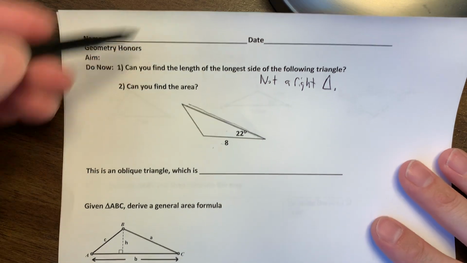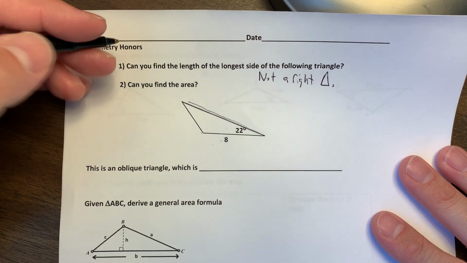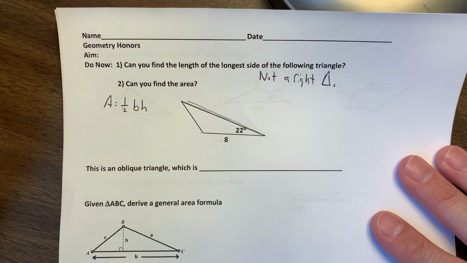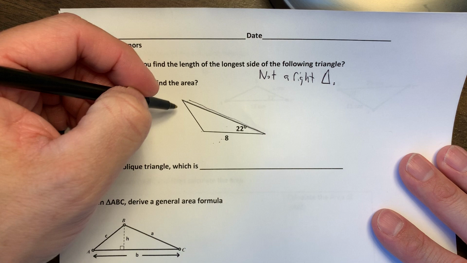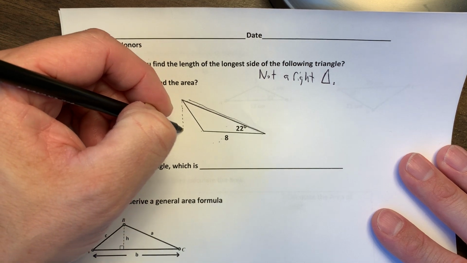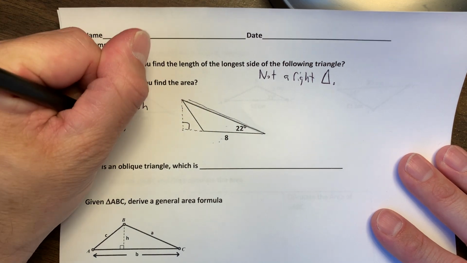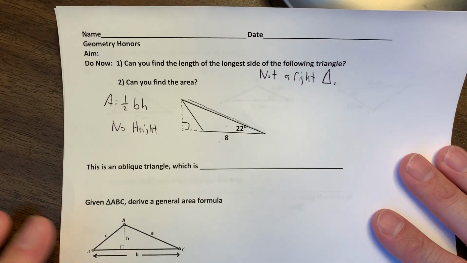That stinks. Can I find the area of this triangle here? What's the area of any triangle? 1/2 base times height. Well, looks like the base is 8, and the height, I'd have to measure it from the top here, down here, to make a right triangle. Can't even bother. Don't have the height. No height. Can't do it.